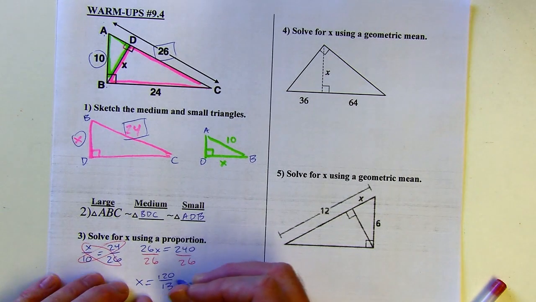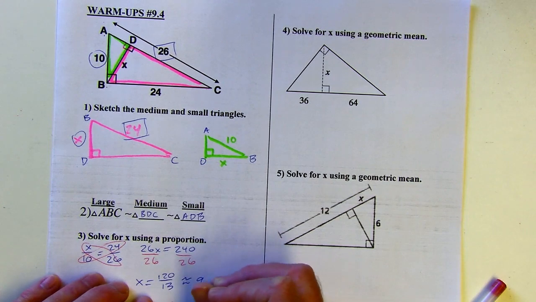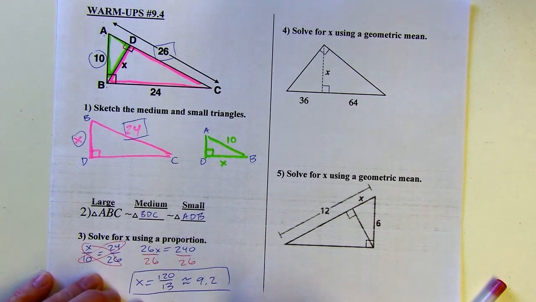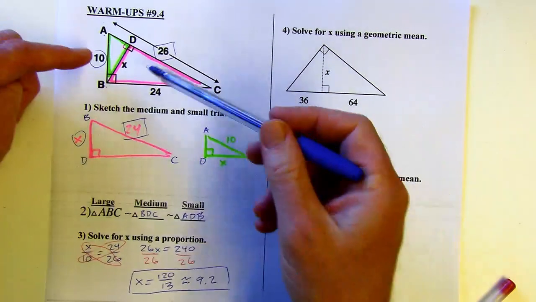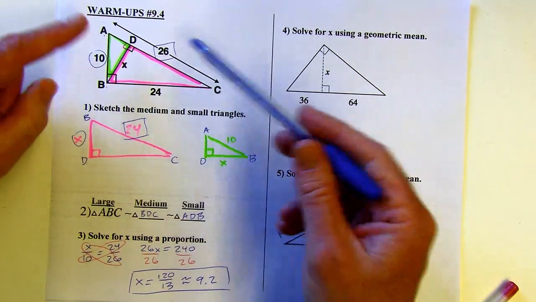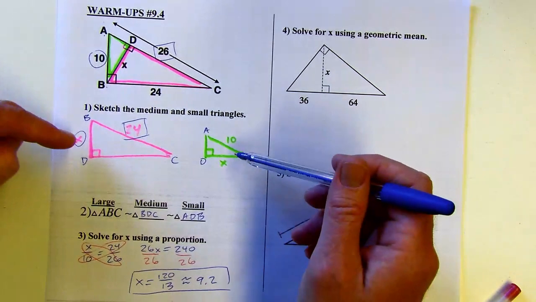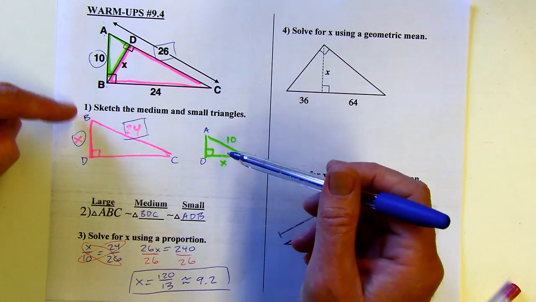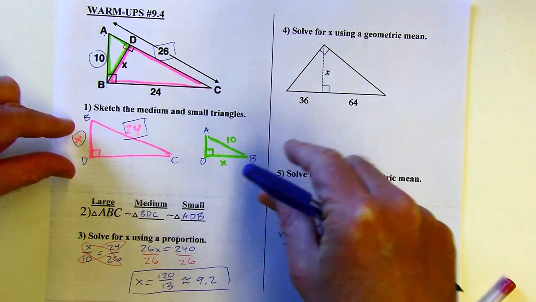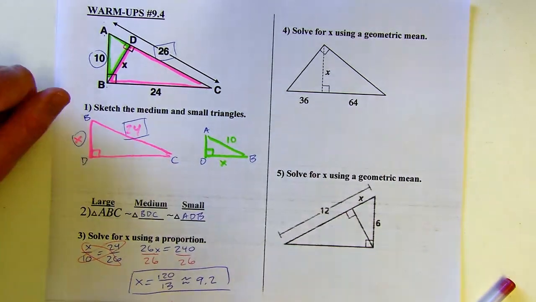You could put that into your calculator as 120 divided by 13. That would bring you about 9.2. And there we go. Okay. So to solve for x in a problem like this, you could go through all these steps, rewriting the problem. Well, you don't have to rewrite the triangles, but it makes it a lot easier to set up your proportions correctly if you do draw the smaller triangles separately and get them all facing the same direction.